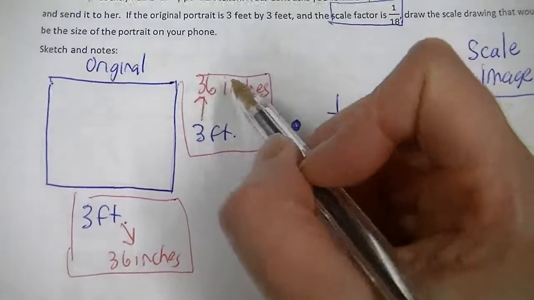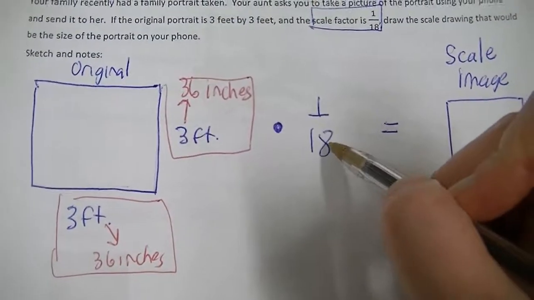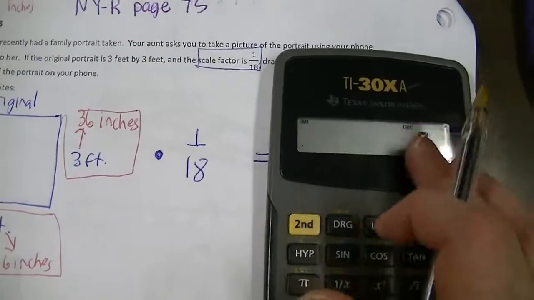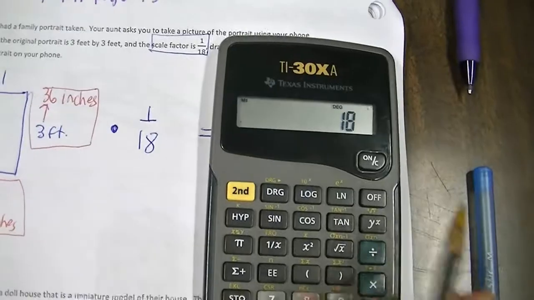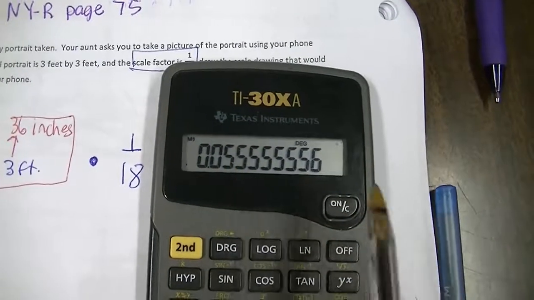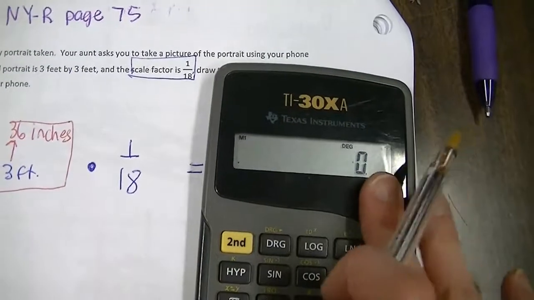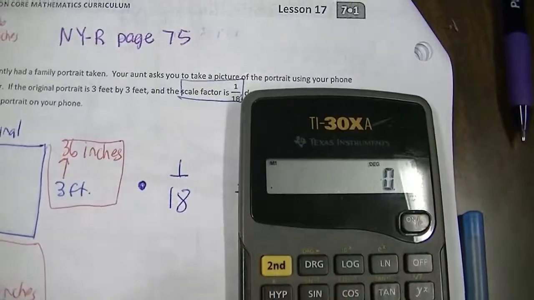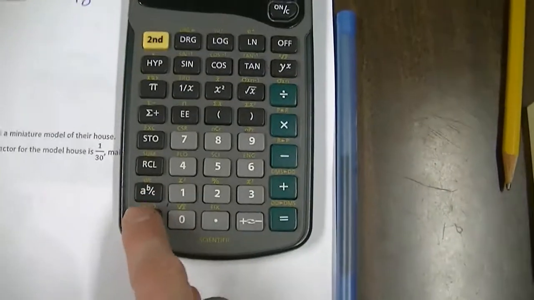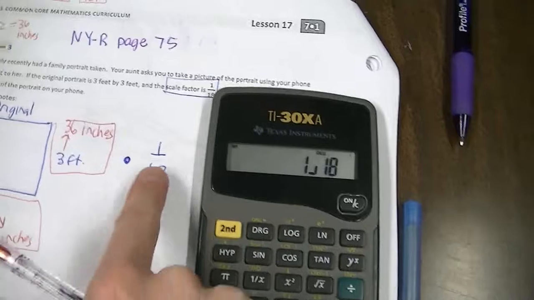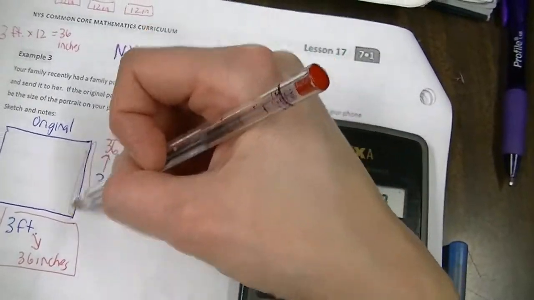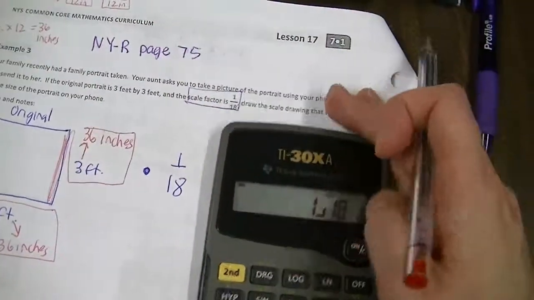Okay, the next thing I'm going to do is I'm going to take that 36 times 1/18. So when I look at 1/18, I can convert it to a decimal. Well, you'll see that I get this repeating decimal right here. And my recommendation is whenever you have a repeating decimal, you want to keep it as a fraction, okay? So I'm going to take 1/18 and keep it as a fraction, 1 fraction bar 18, and I'm going to multiply it by 36 inches to get this side length right here on my scale drawing.